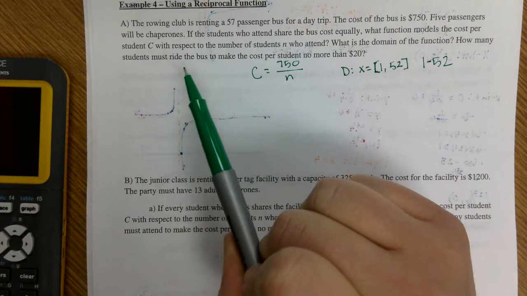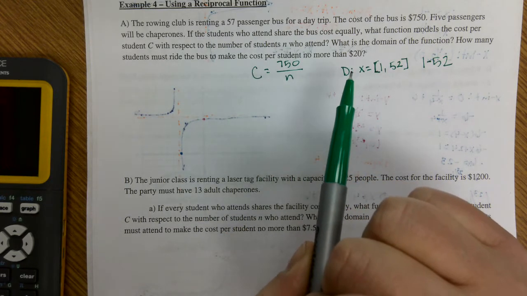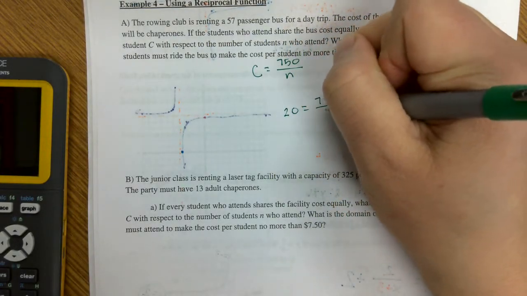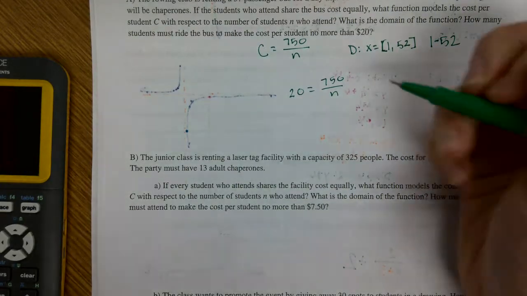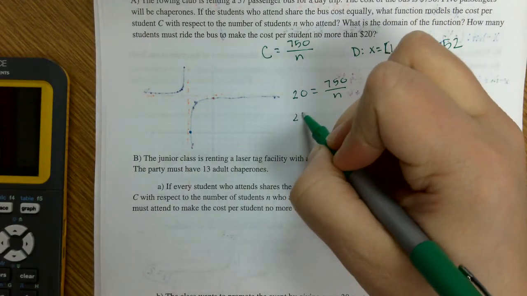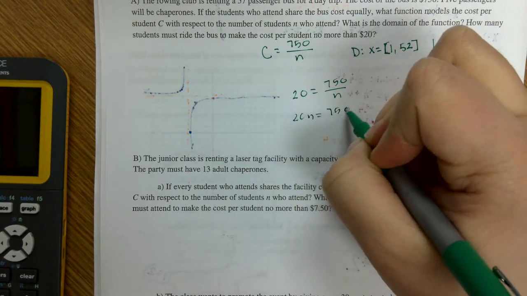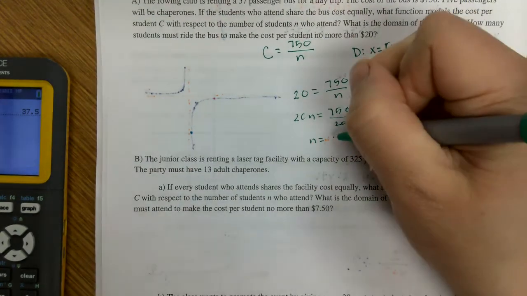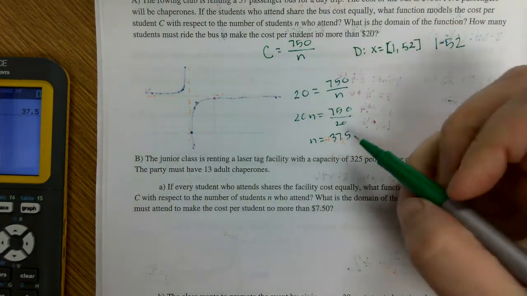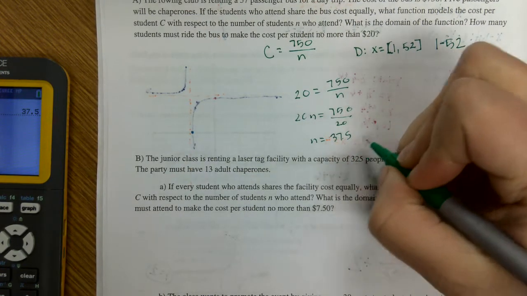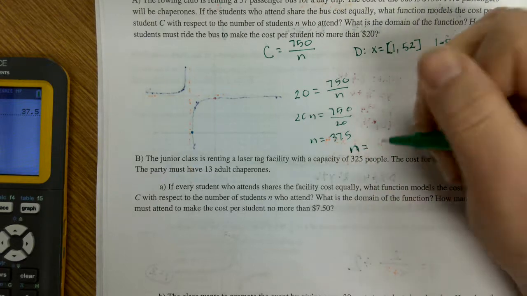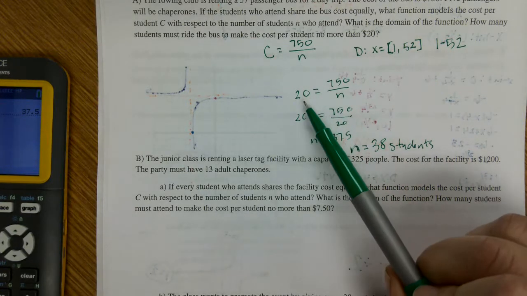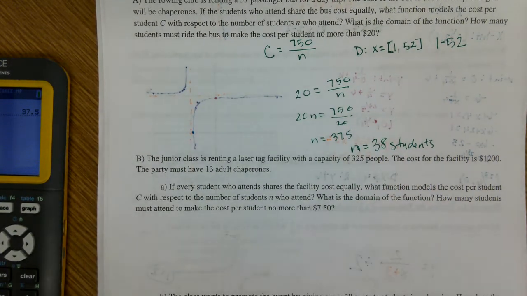Next, how many students must ride the bus so the cost per student is no more than $20? This right here is $20. So how many people have to ride the bus? If I multiply by this n, 20 times n, I have 750, divide by 20, and n is equal to 37.5. You can't have 0.5 of a person, so in order for it to be no more than 20, at least 38 students have to attend, in order for it to be $20, or actually a little less than that.